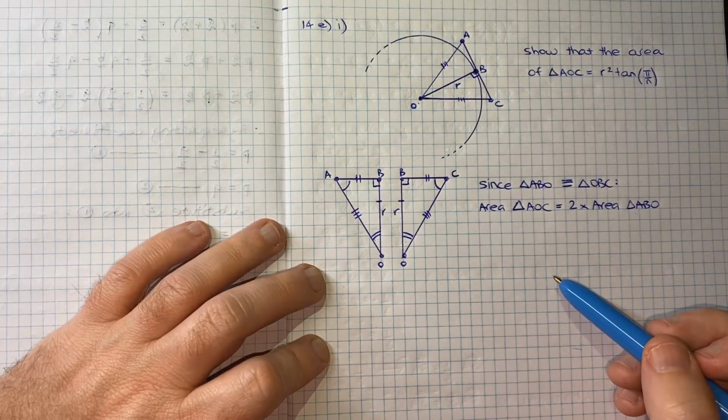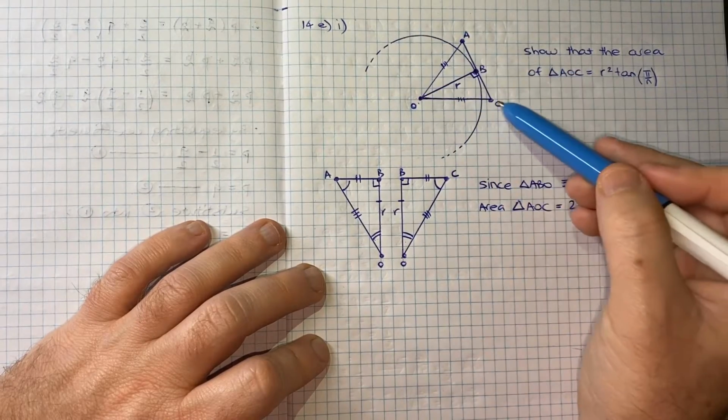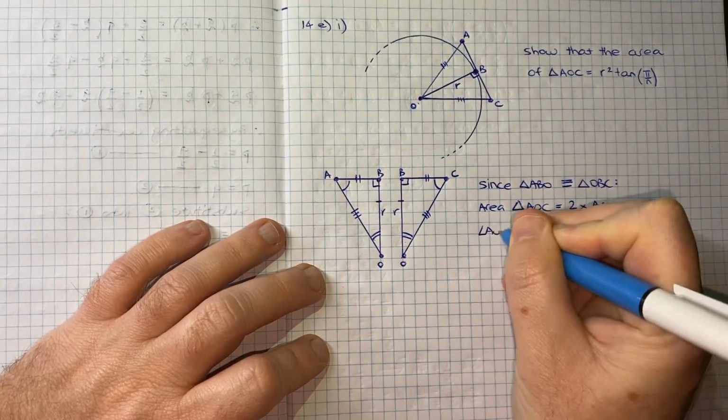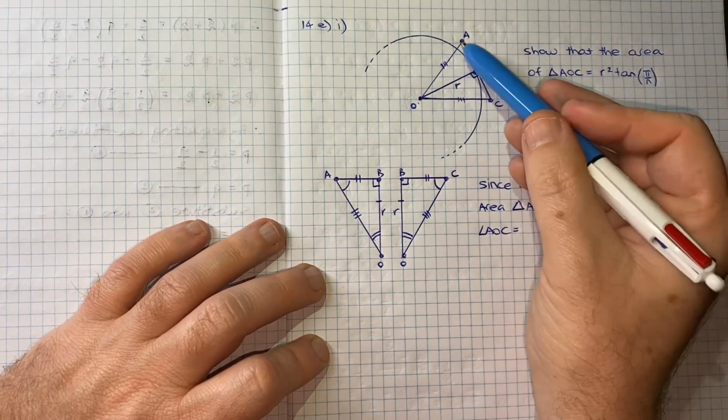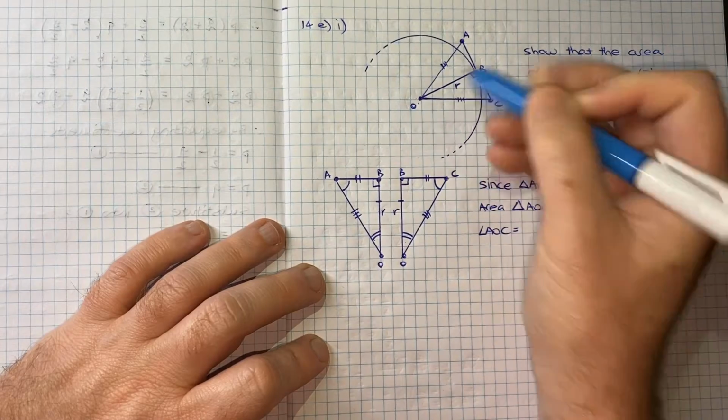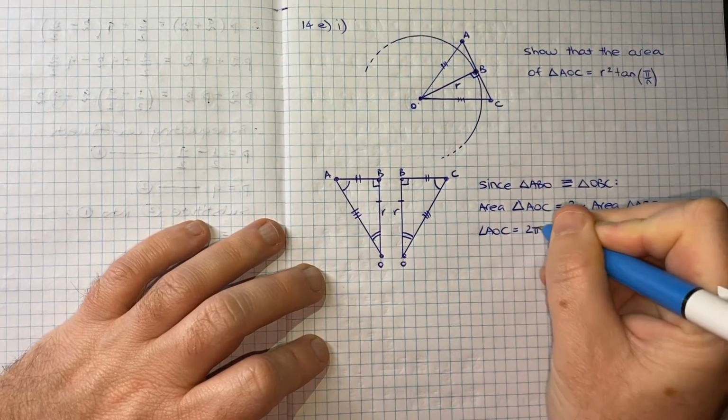Now, in terms of angle AOC, this total angle, it's also worth noting that going the full revolution around would be 2 pi.